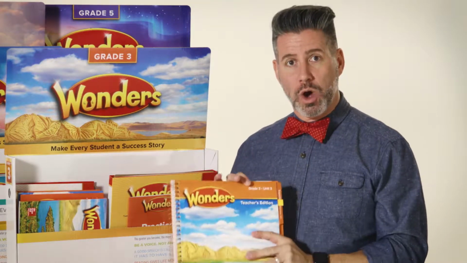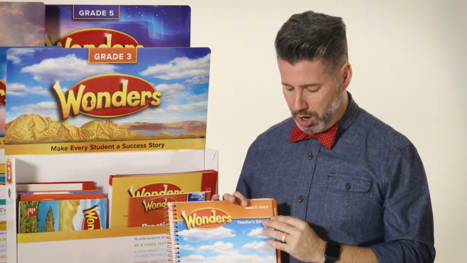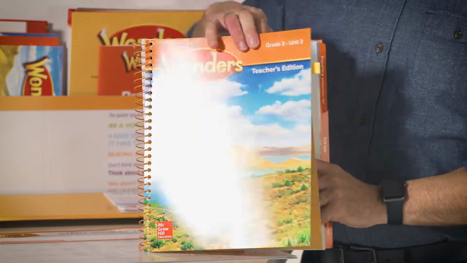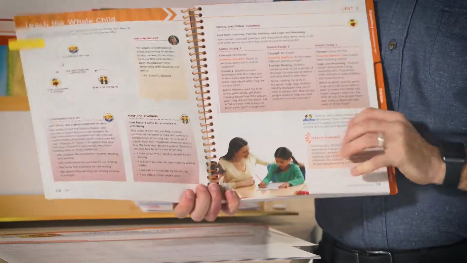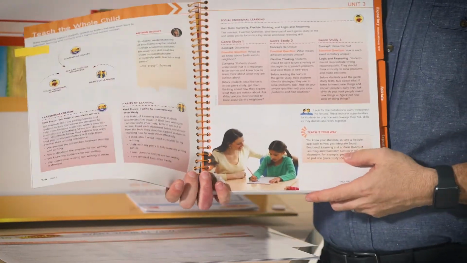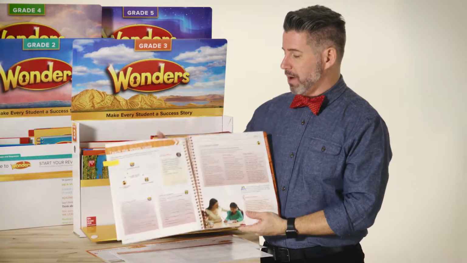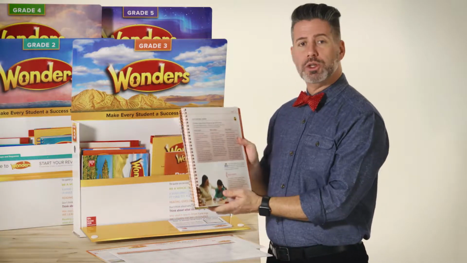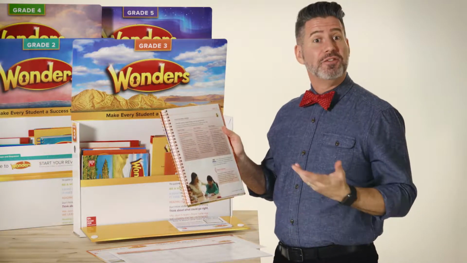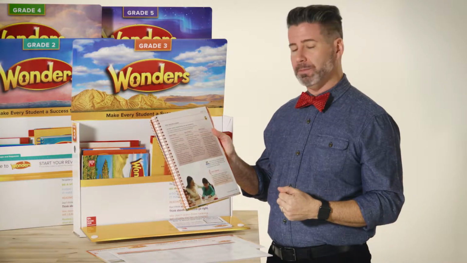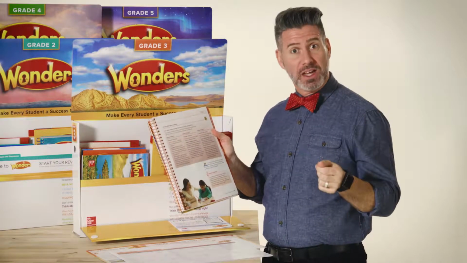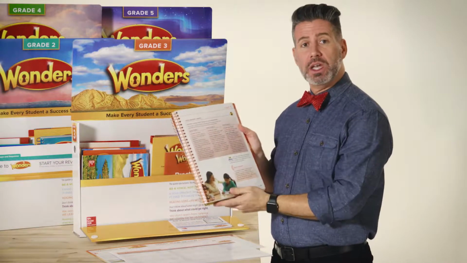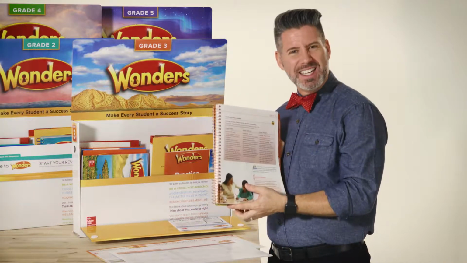Also, I think what sets the Wonders Teacher Edition and instruction apart is that we're not just teaching reading, writing, listening, speaking, and thinking, but when I open up to the very front, you'll see that we're addressing social emotional learning. So here, I'm looking at my grade 3, unit 3 teacher edition, and the social emotional capacities here are curiosity, flexible thinking, and logic and reasoning. And each one of those is tied specifically to the literature and the essential questions that are happening within each of the 3 genre text set studies. So again, take a moment to look at that.